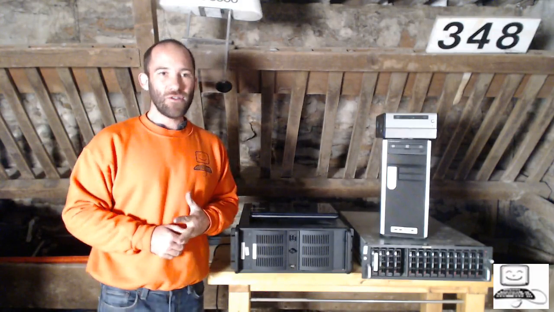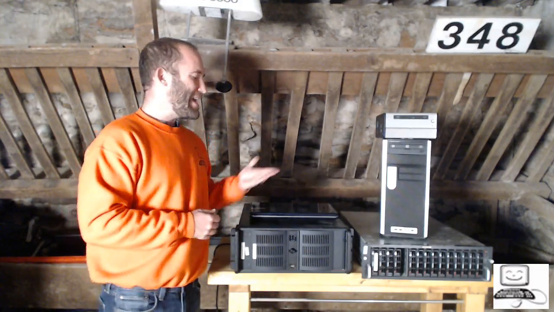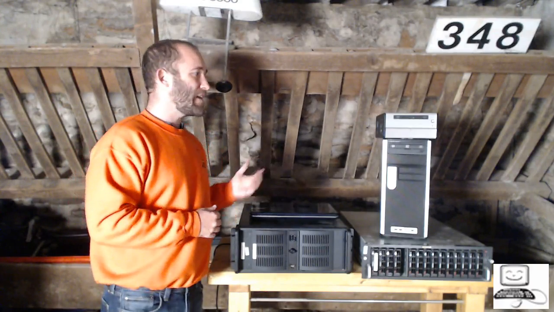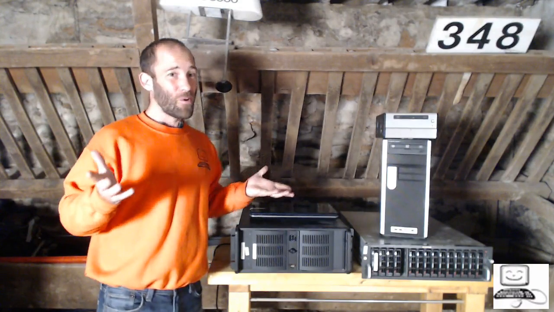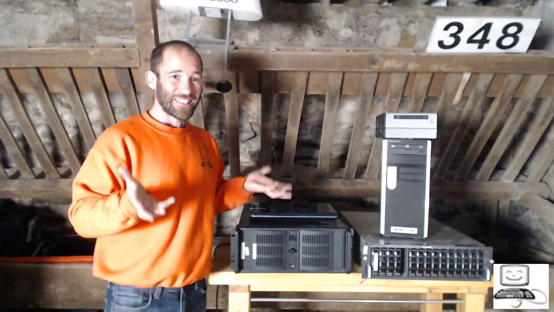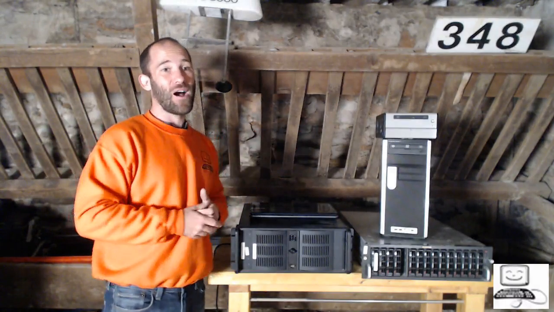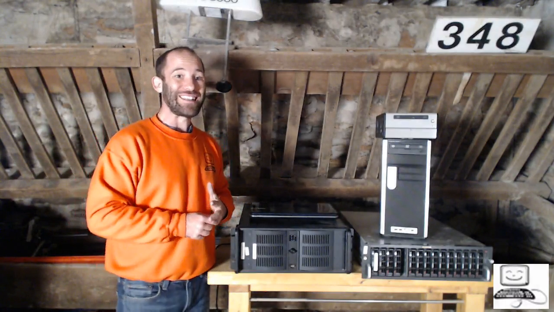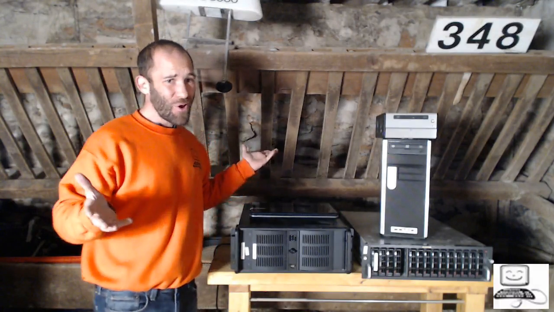If you have 10 users, or if you have 20 users, an i5 processor or an i7 processor, or even, depending on what you're doing, if you just have a little Samba server, an Atom processor might be good enough for you. So those are the things to think about.